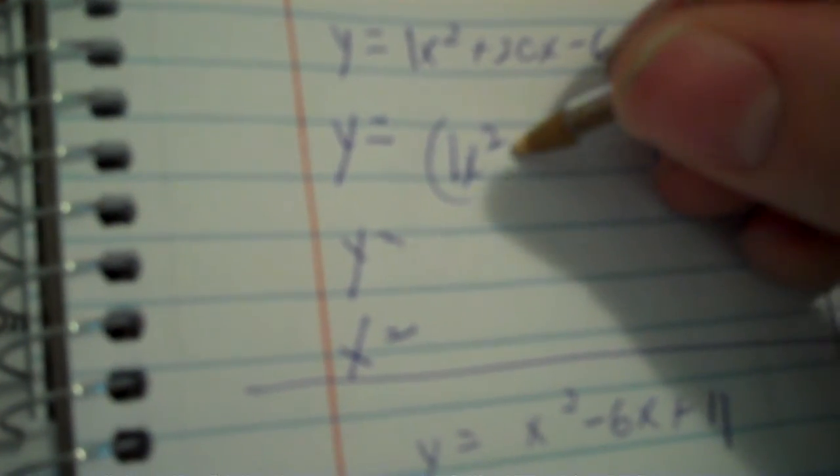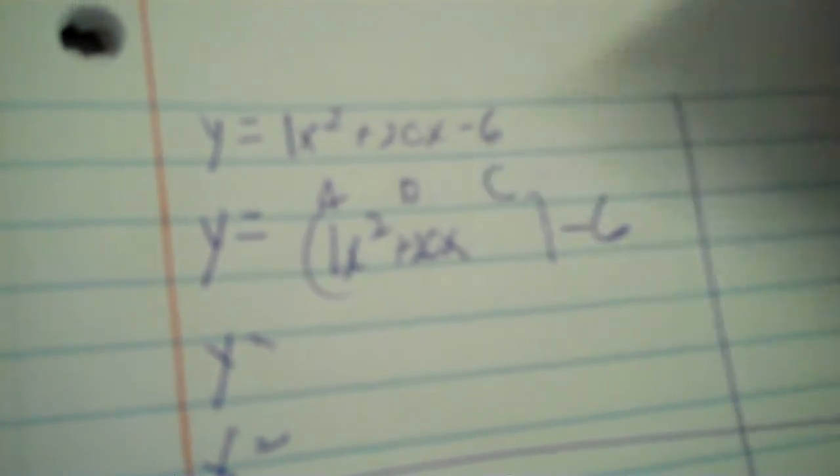Okay, last two. Y equals x to the second power plus 20x minus 6. You got to know the setup or you're pretty much done. Now does this match this? Yep, so I can just drop 20x. Okay. A, B, and I got to get my new C.